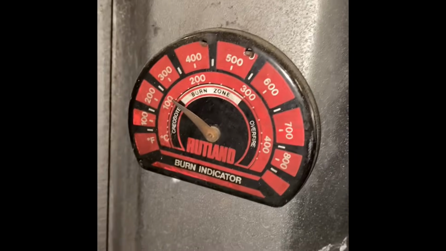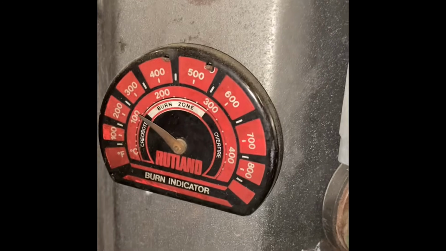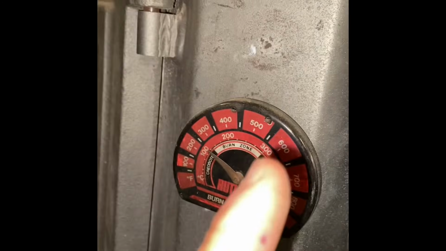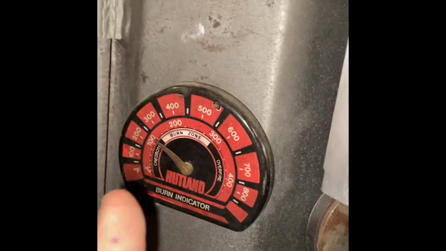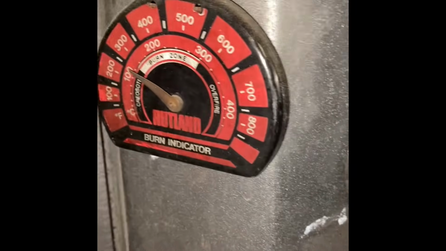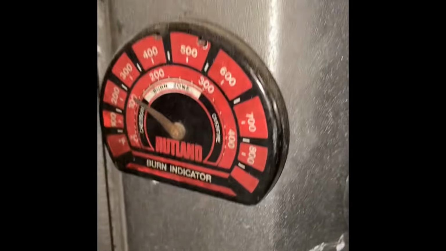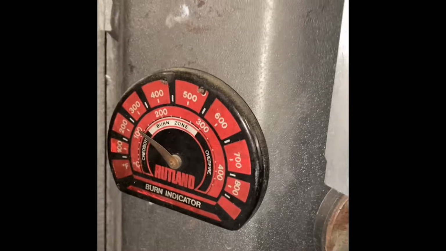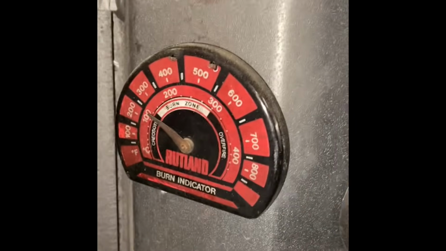Now on mine, I have one of these set up. Not super accurate, but it gives an idea. Of course, if it's way up high, I know this thing's burning hot, and down where it's at, it's not burning very hot. But with each new batch of pellets, find out what the minimum burn is, where it will stay burning. Get it going, warmed up to like here, where it's been burning for 15, 20 minutes or half an hour.